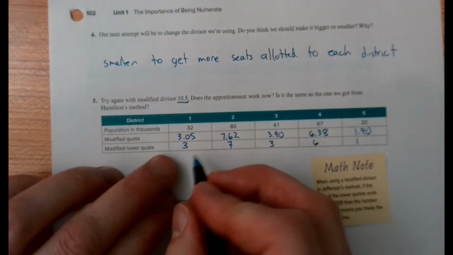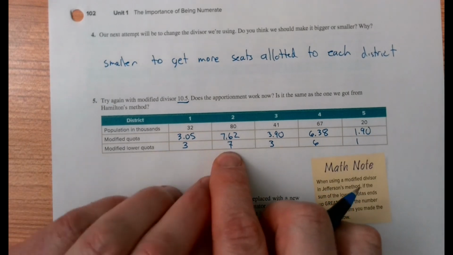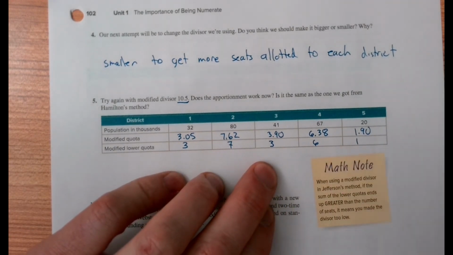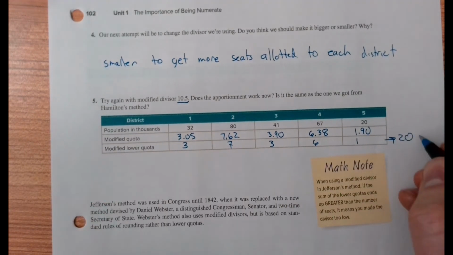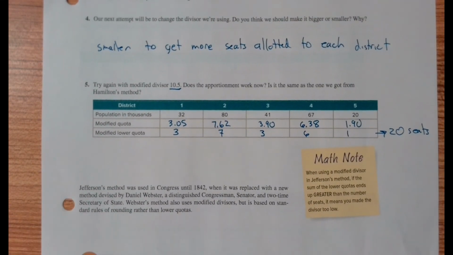We've added one more seat. Let's double check. 3 plus 7 is 10. 3 plus 6 is 9, plus 1 is 10. 10 plus 10 is 20 seats. So we have correctly allotted the seats by messing with the modified divisor.